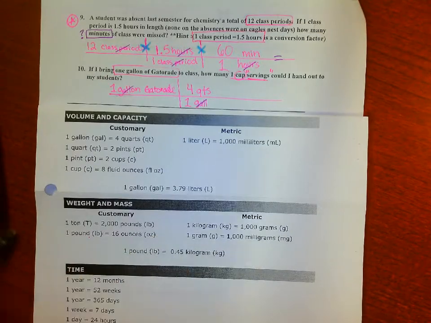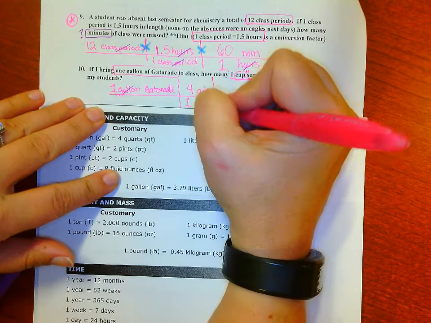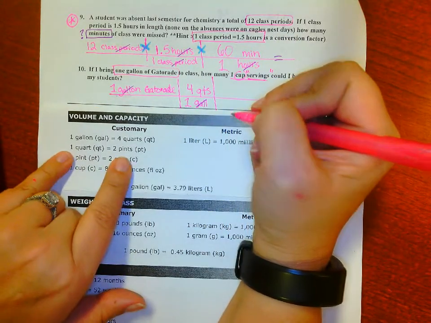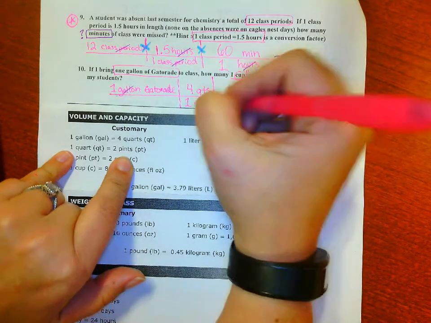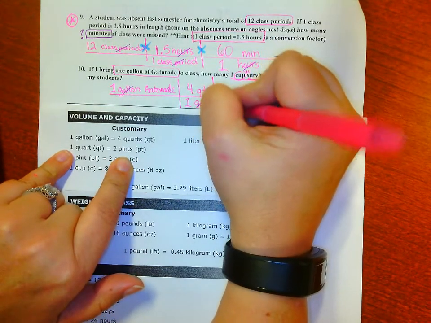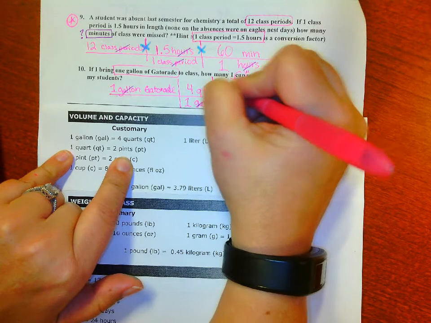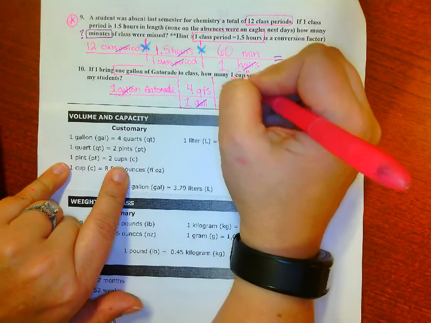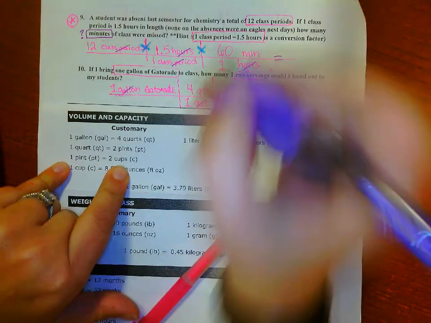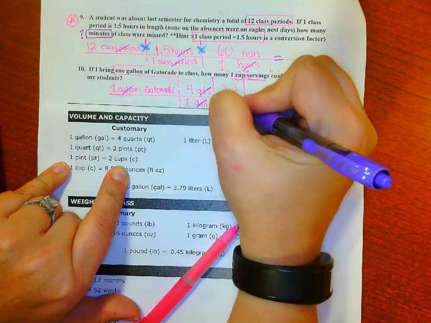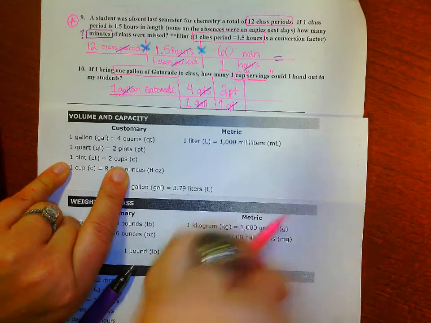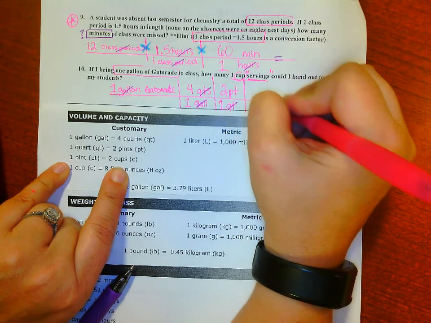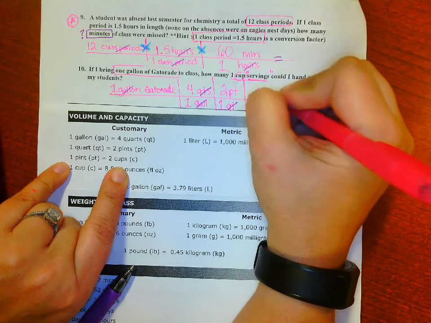But now we're kind of stuck at quarts. I don't want to know how many quarts. I want to know how many cups. Do I have a quart to cup? No. All I have is a quart to a pint. So 1 quart is equal to 2 pints. I still don't care about pints. I want to know cups. So I draw another line. What we did in this step was we canceled out the quarts to give us pints. And in our final step, for every 1 pint, that's equal to 2 cups.